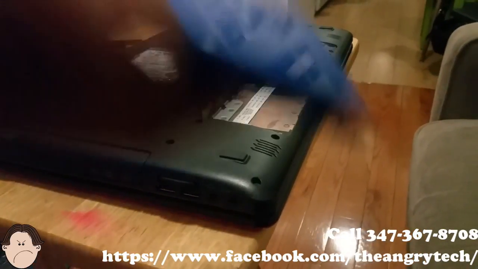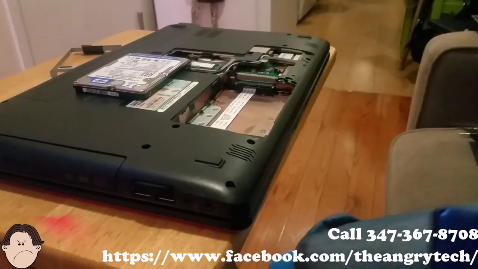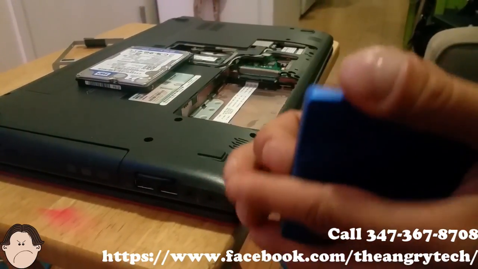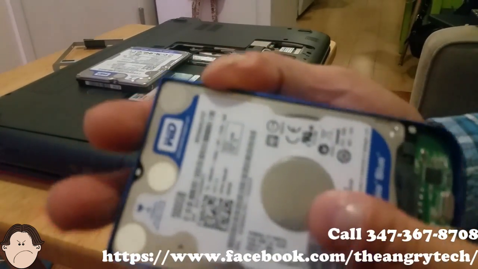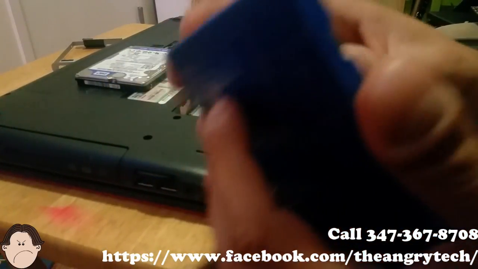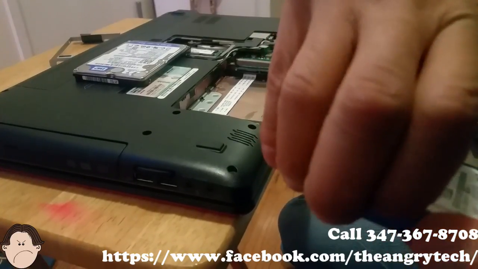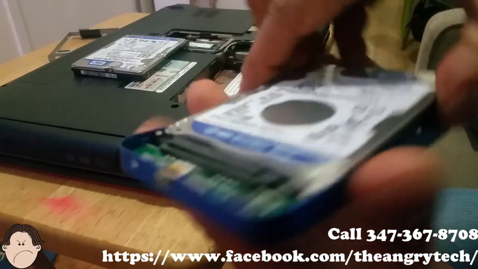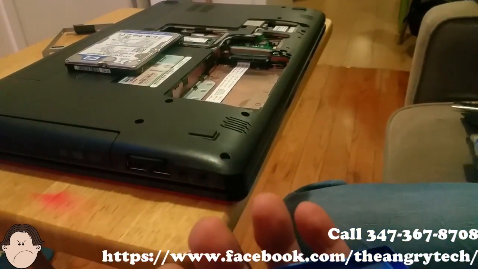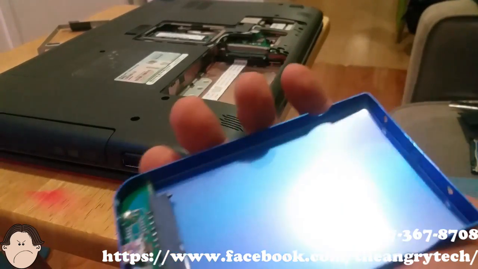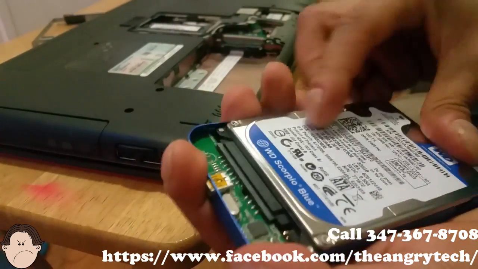I took this hard drive right here, and in this hard drive is a good hard drive. So what I'm going to do is take this apart, take out the good hard drive. You want to be gentle with this because you can damage the hard drive easily. I'm going to take it out. Okay, put that to the side. I'm going to take the damaged hard drive. I'm going to put it in here. I'm going to test it. I'm just going to see if it works.